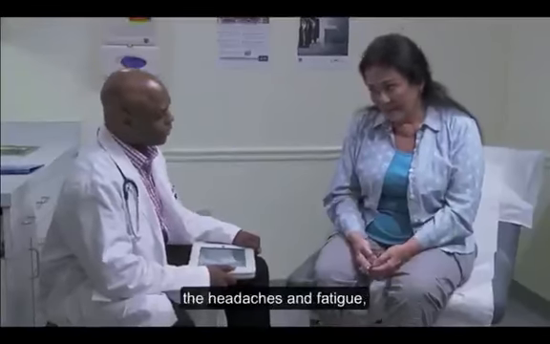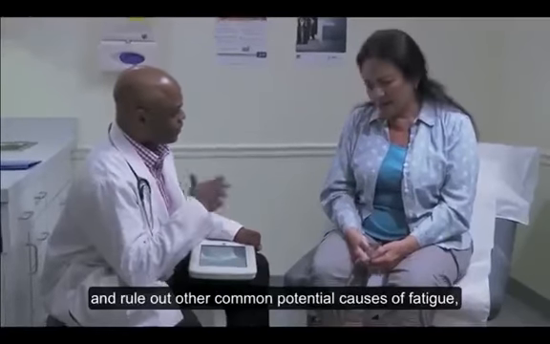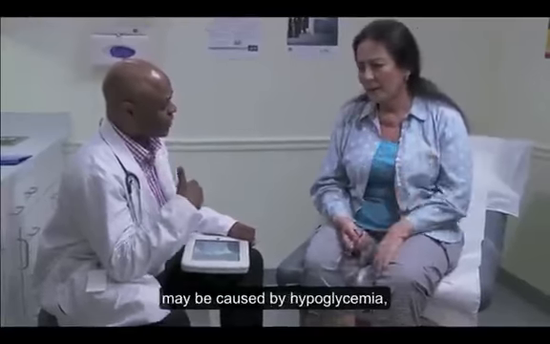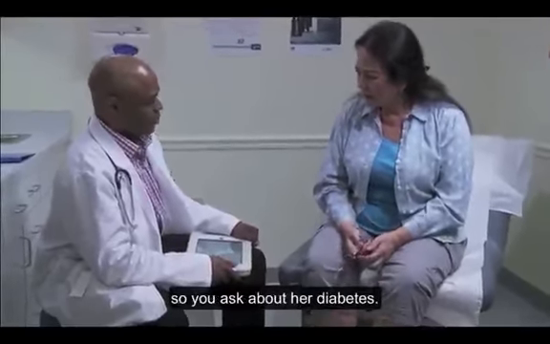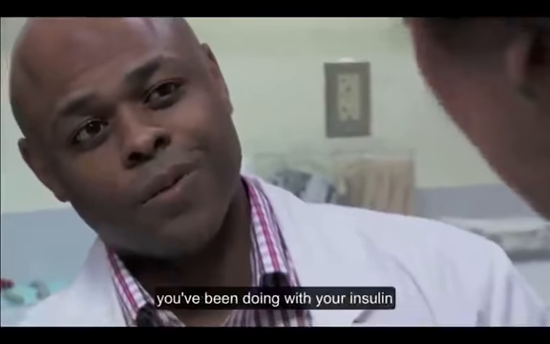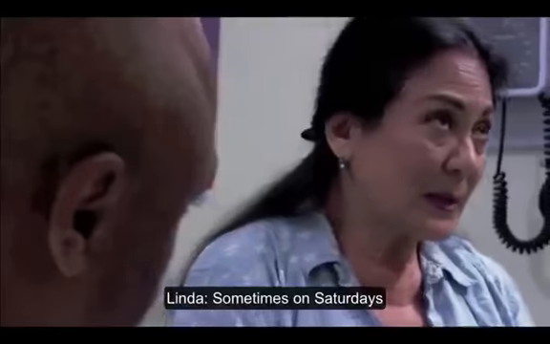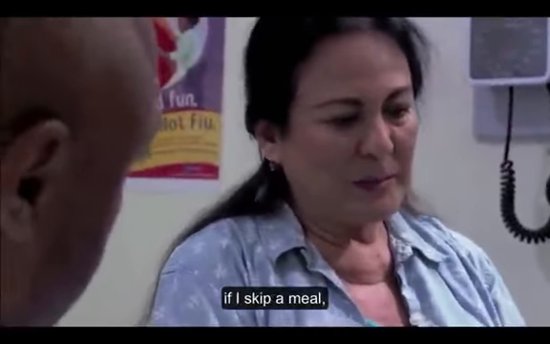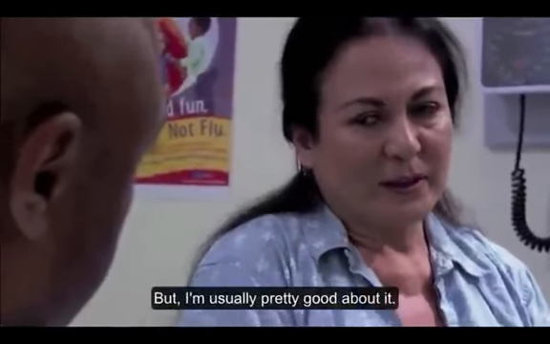After you ask more about the headaches and fatigue, review her lab results and rule out other common potential causes of fatigue. You begin to think Linda's symptoms may be caused by hypoglycemia, so you ask about her diabetes. And how do you feel you've been doing with your insulin and your other diabetic medicines? Sometimes on Saturdays I forget my pills, and if I skip a meal, I also skip my insulin. But I'm usually pretty good about it.